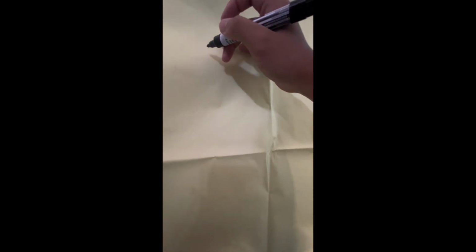Simple as that. Okay, so let's try example number 2: a function with a hole. So we need to write the equation first. f of x equals x squared minus 1 over x minus 1.